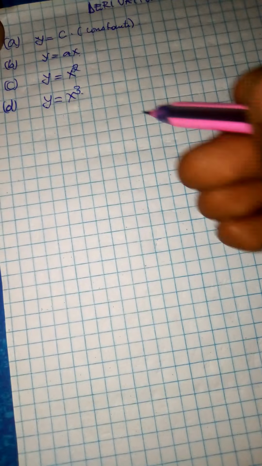First, let's draw some graph here. As we see, the graph of y equals c is a straight line parallel to the x-axis. Therefore its gradient would be equal to 0.